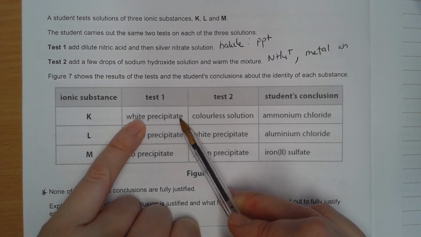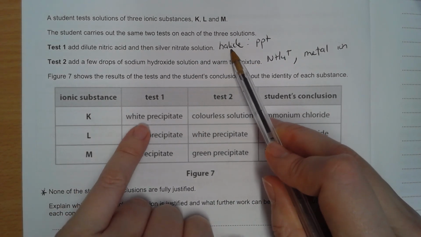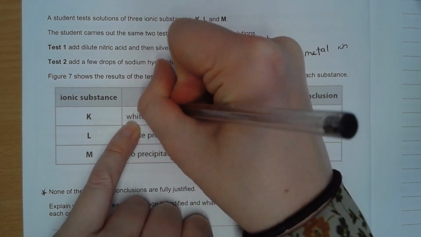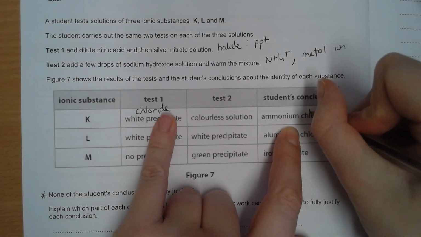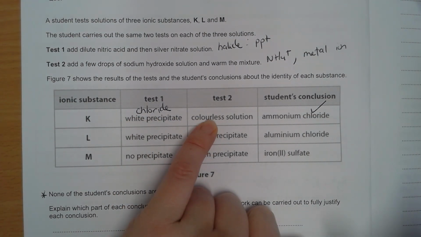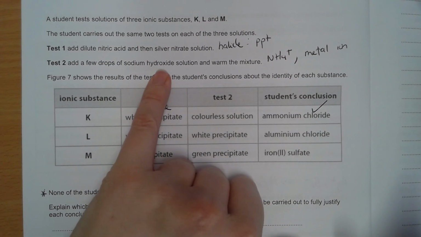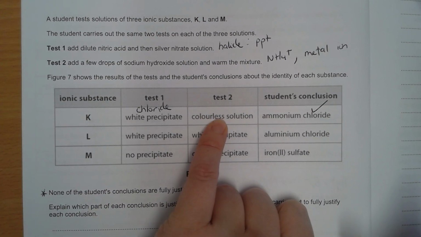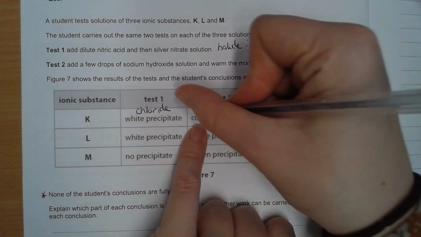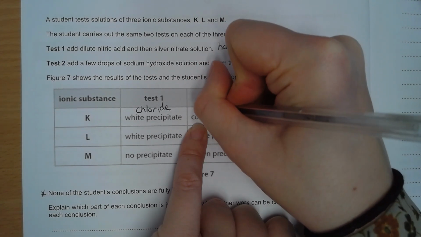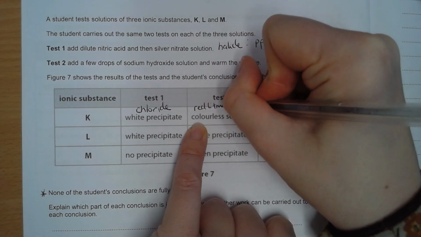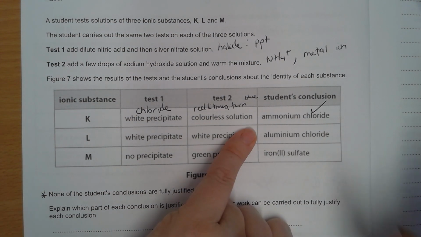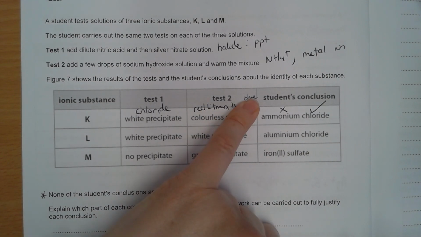So for K, with test 1, they saw a white precipitate. Okay, so that is a positive result. And if the precipitate is white, you can conclude that you have got a chloride ion in there, and the student has done that, so that part is justified. For test 2, they just got a colourless solution and they added sodium hydroxide, and then they said straight away that it was ammonium. That's not true, okay? To prove that it's definitely ammonium, you need to use your red litmus, and it needs to turn blue. Until then, you can't say that it's ammonium, so that is not a correct conclusion. A further test is needed.